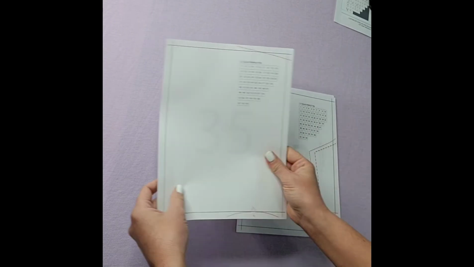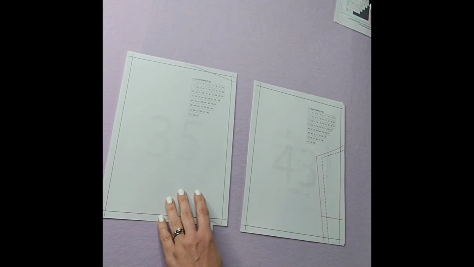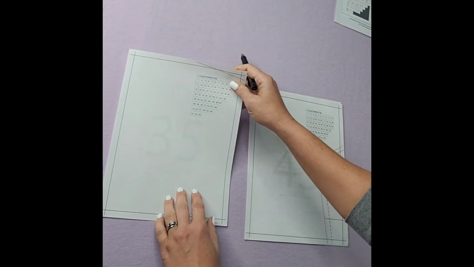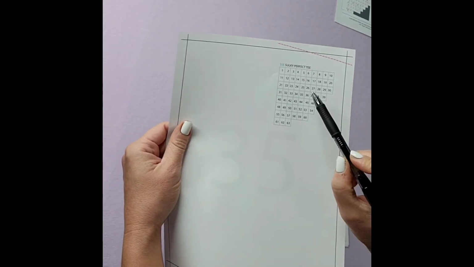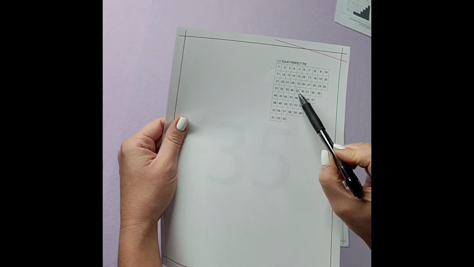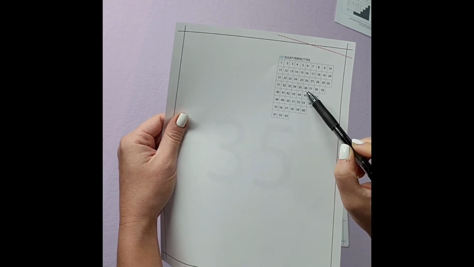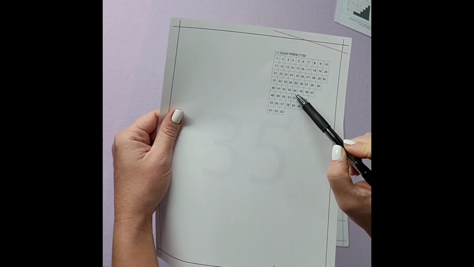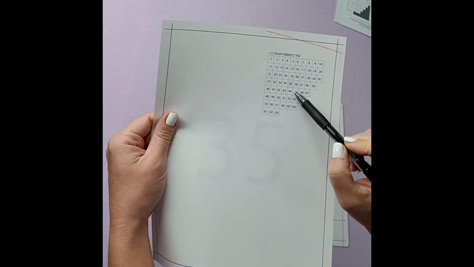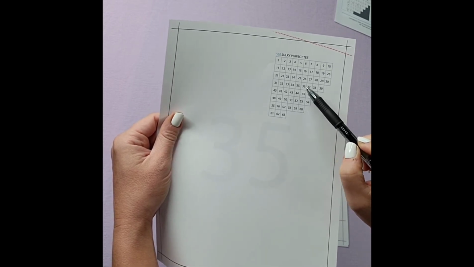You can see in the center of the paper, the number 35 is printed. And you can see here on the tiled print guide, the number 35 is a shaded square. You can see all of the pages that surround number 35 in the assembly process.